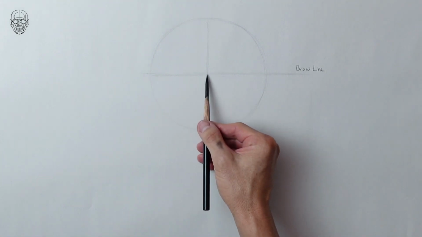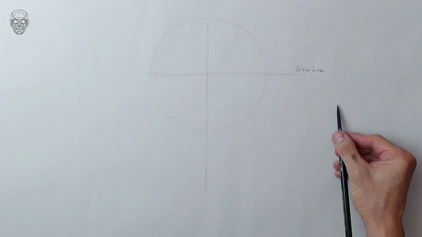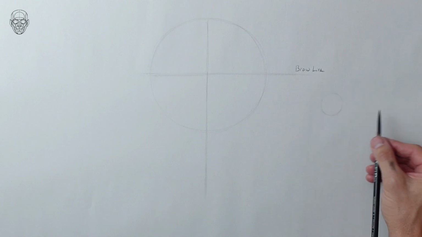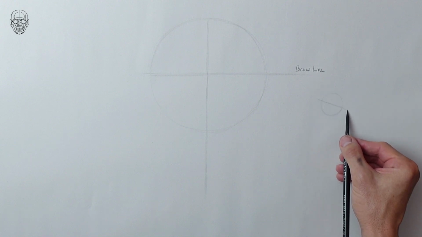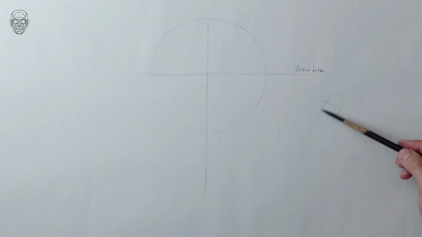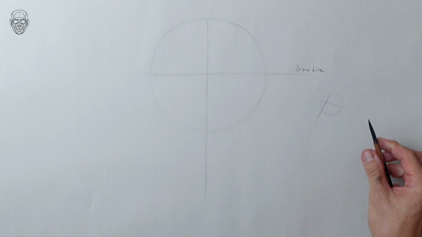So it's a really nice way to find the head tilt if you're looking up, looking sideways. So for example, if I had the circle over here and the head was tilted this way, the brow line was tilted, and the center line was over here, that indicates it's a 3/4 pose, the person is looking up.